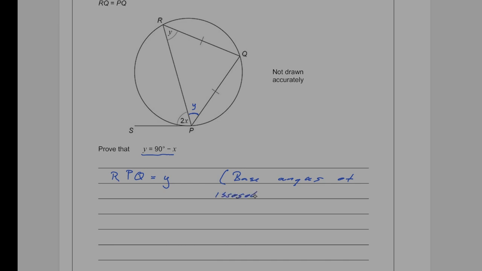Isosceles triangle equal. I'm then going to say that this here is going to be 2x. So RQP must be equal to 2x. And that is the alternate segment theorem.